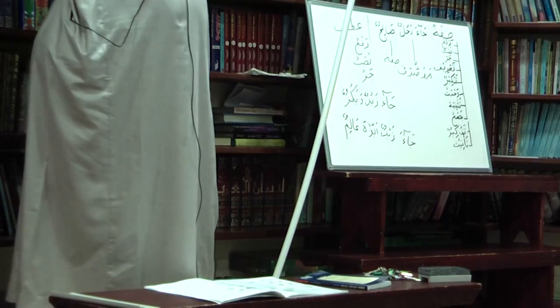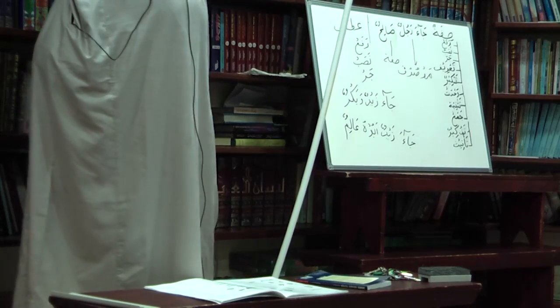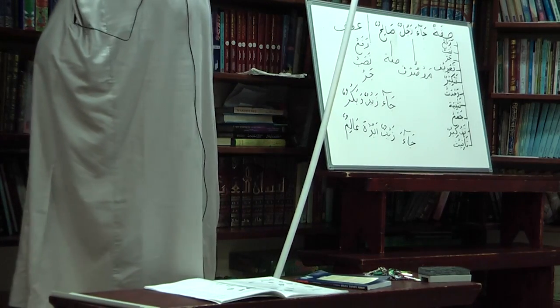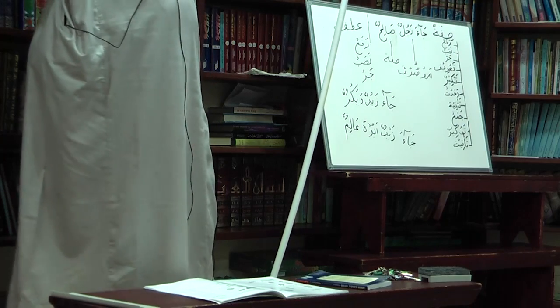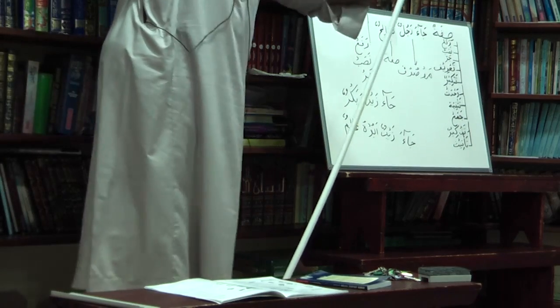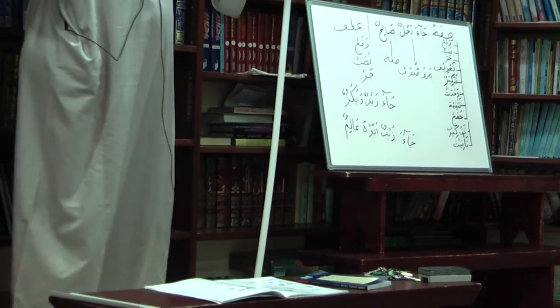If the word is masculine, the adjective has to be changed to masculine, whereas in English, it's good. Good man, good boy, good girl. It's still the same. Correct. So it's a simple language.